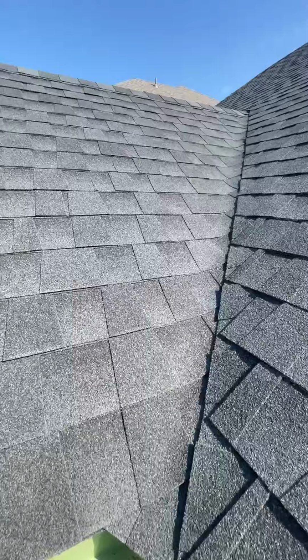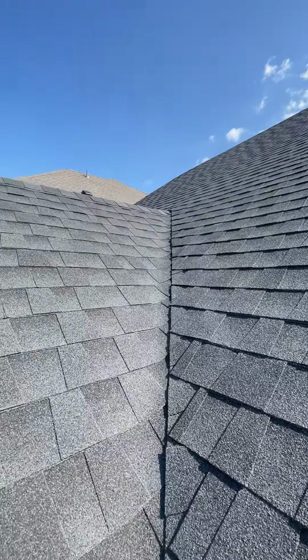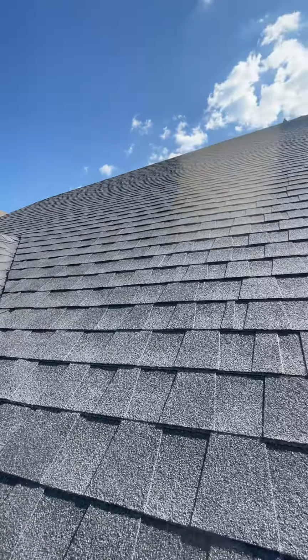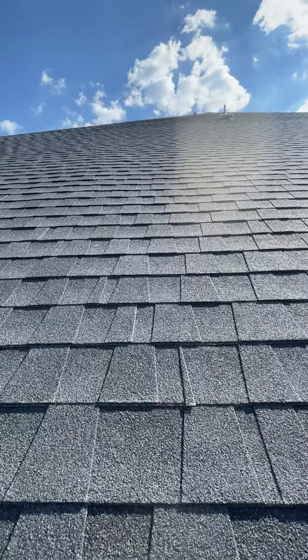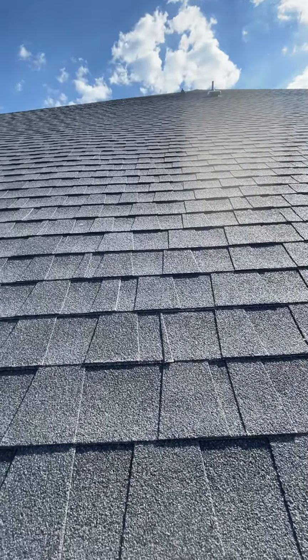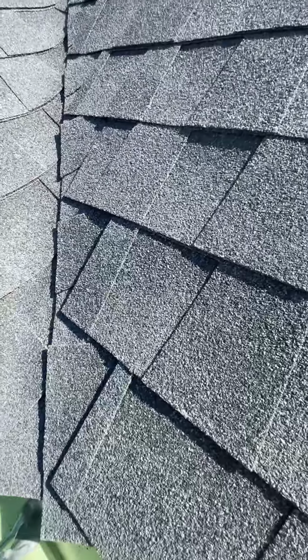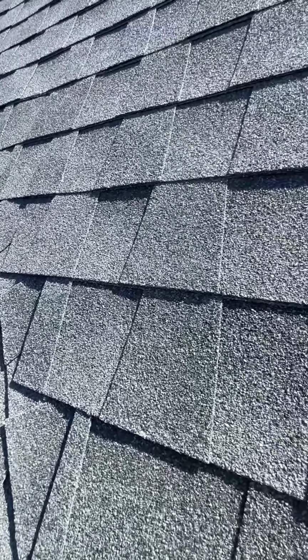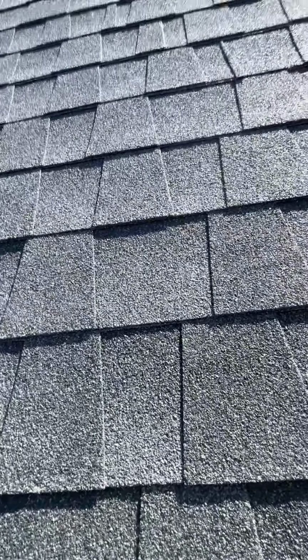Okay, we're at the back of the house. Nice dark roof. We've got a camera pole looking at some of this. Found a stray shingle in the yard. I'm just kind of curious if it relates to this roof or not. This is all, the whole neighborhood's under construction.